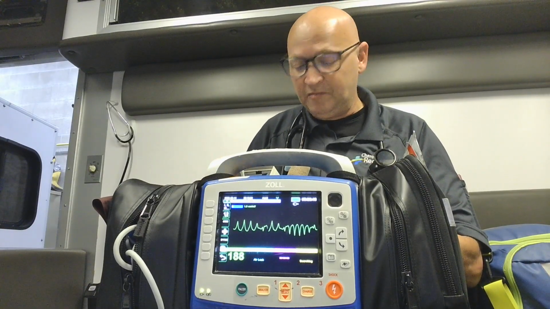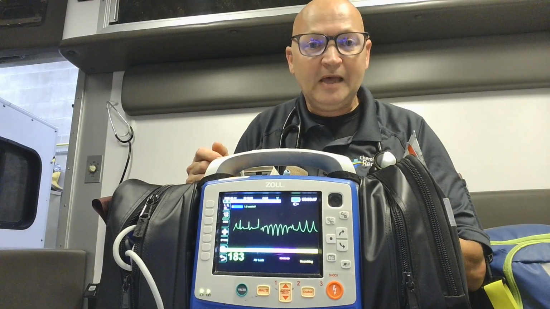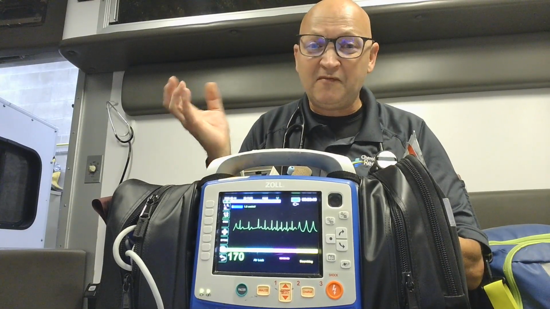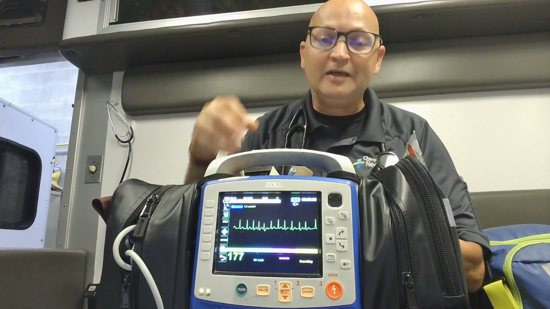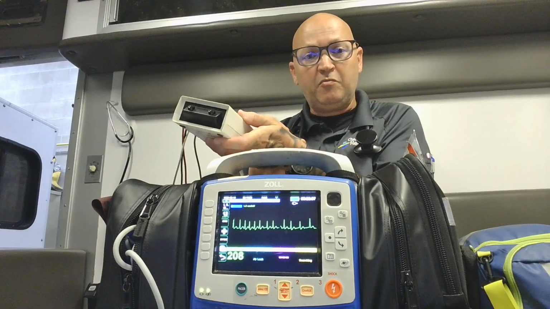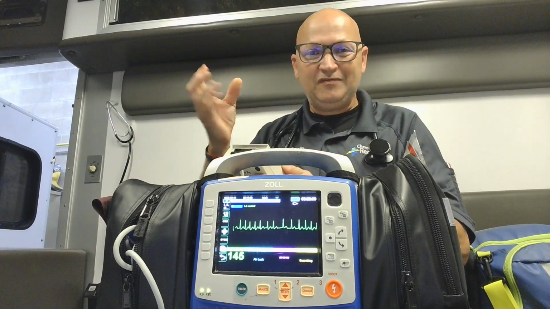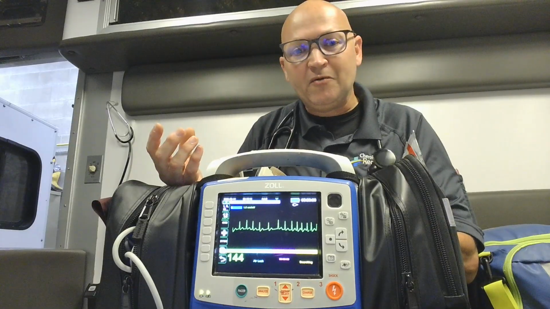A common rhythm that we see in a lot of elderly patients is known as atrial fibrillation. Remember, we talked about ventricular fibrillation, but we can also see fibrillating in the atria. This does produce a pulse, but what's cool is that when you're checking for a pulse on a patient, you can actually feel that it's irregular. AFib is definitely irregular.